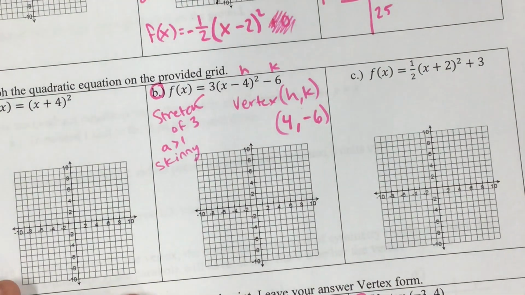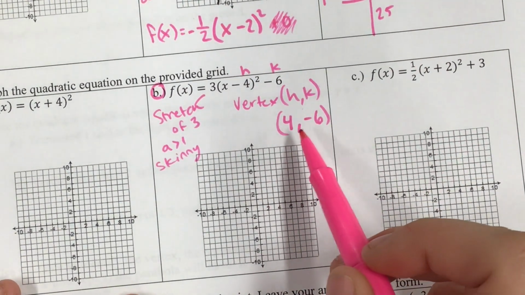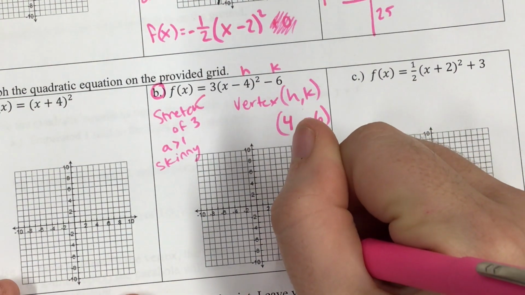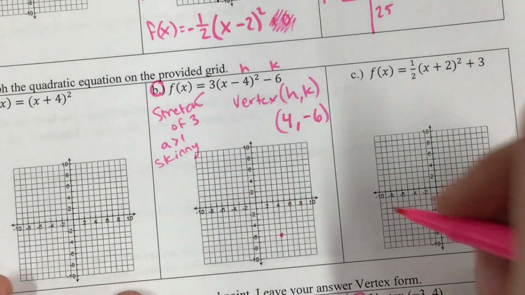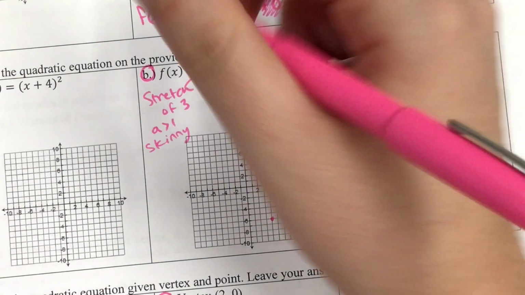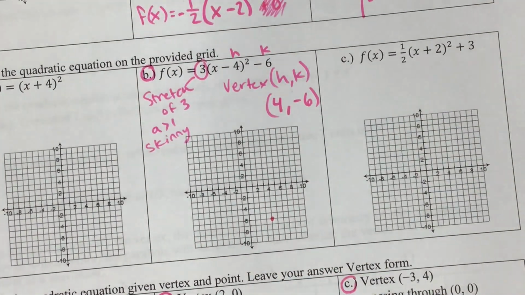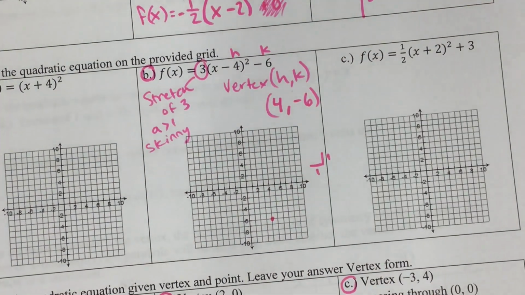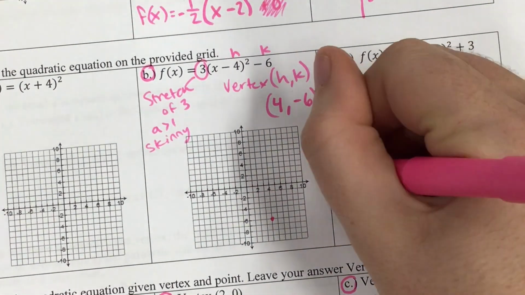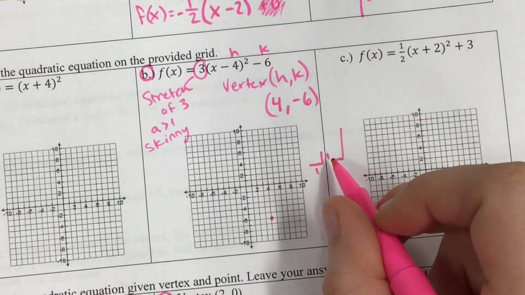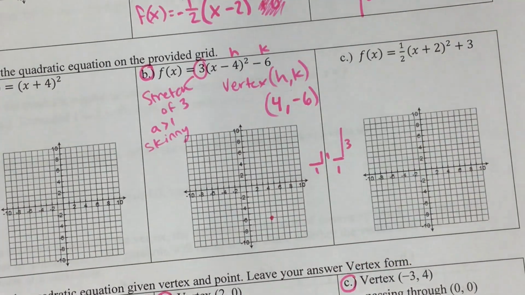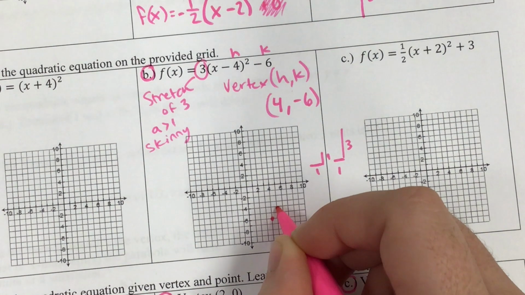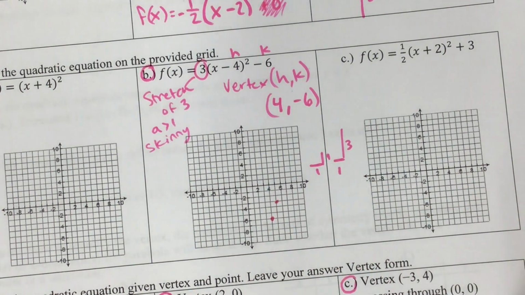So let's start by putting in our 4, -6, which is about right there. Since it has a stretch factor of 3, instead of going over 1, up 1, I want to go over 1, up, multiply that by a factor of 3, 3. So I'm going to go over 1, up, 1, 2, 3 dots.